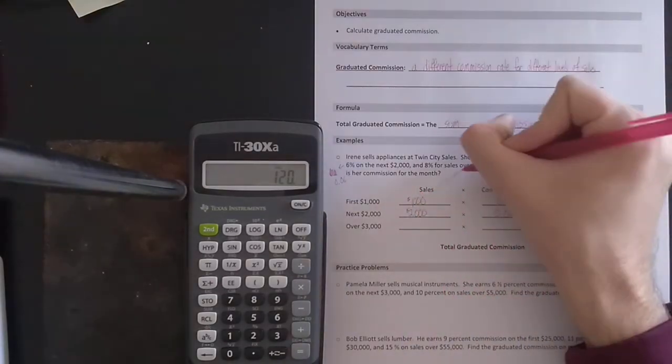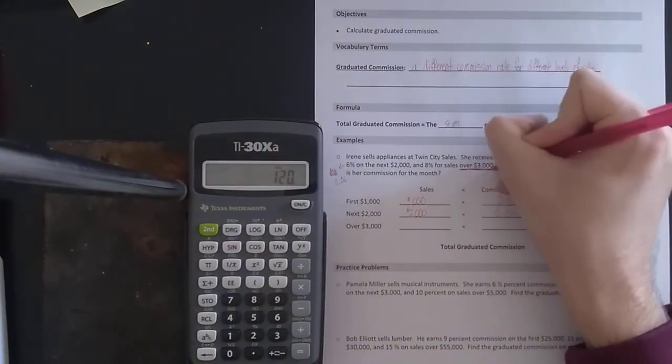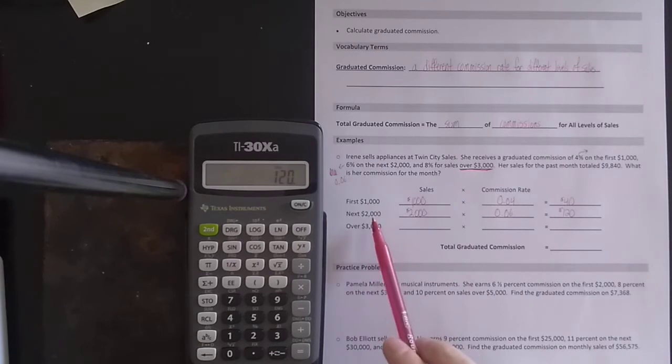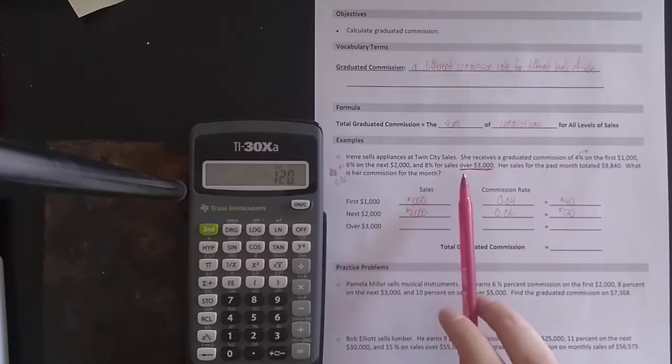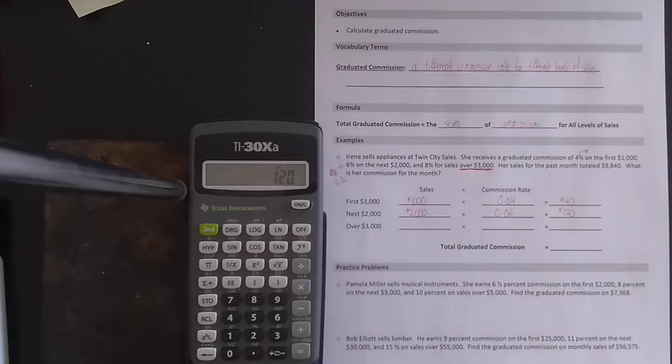8% for sales over $3,000. Notice that in the first two, we've already accounted for $3,000 worth of sales. It says that Irene makes 8% for any sales over $3,000. Okay, so we need to figure out how much over $3,000 Irene sold. How much in sales does she have that's over the $3,000 level?